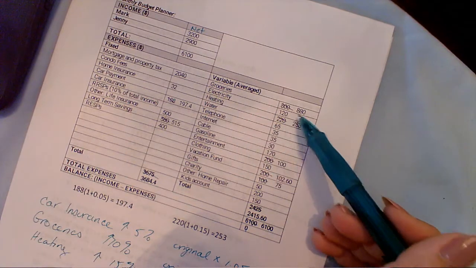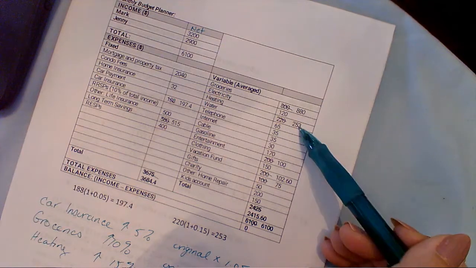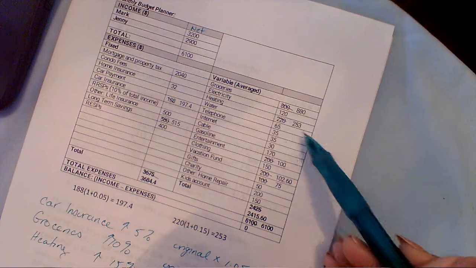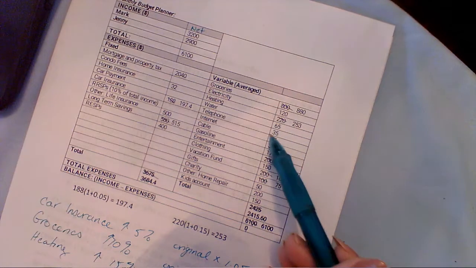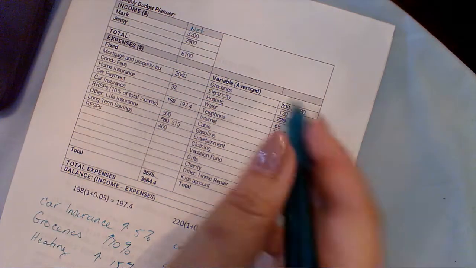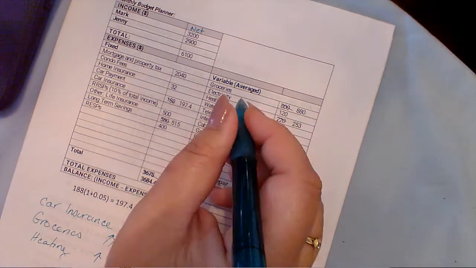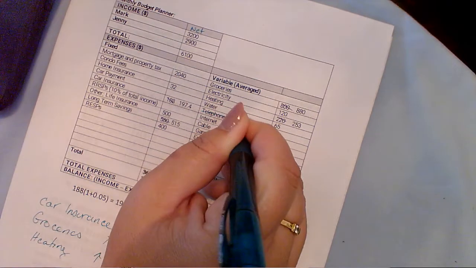Electricity, for some reason, is still very expensive for them. Heating is what went up, so that's your gas bill. Water, that's reasonable. Now, they could take away their home line. A lot of people don't have a home telephone anymore. They use their cell phone. There is no cell phone listed here, so I would actually cross out telephone and I would put cell.